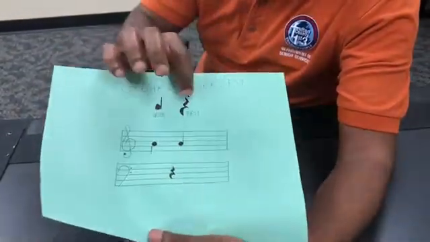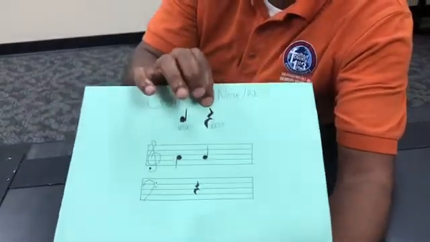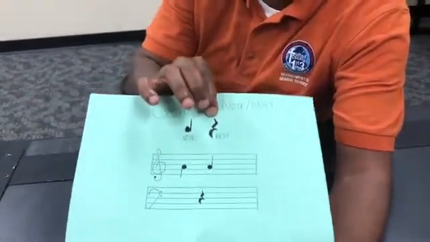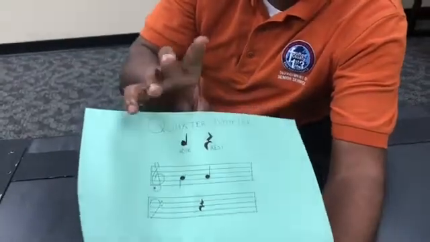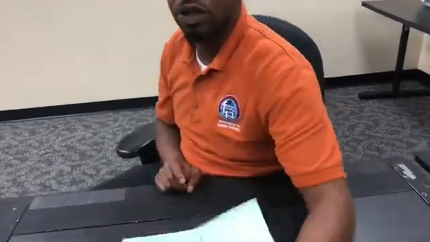So this rest symbol, what would you say? It reminds you of a cursive S, I would say. So this rest, you would rest for 1 beat. So it's 1, 2, 3, 4. 1, 2, 3, 4, or rest. Okay?